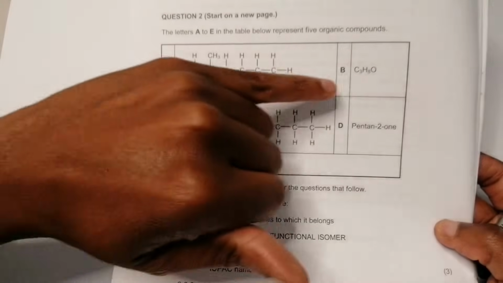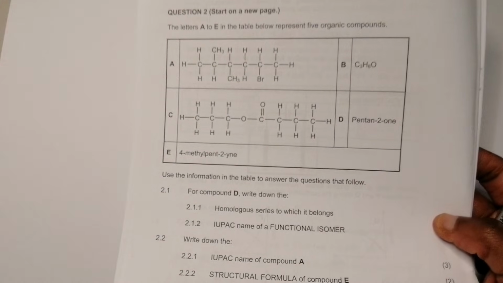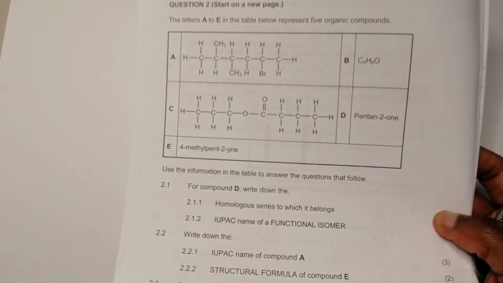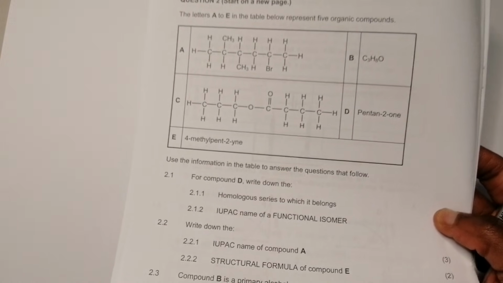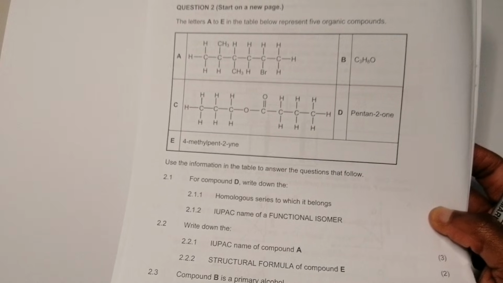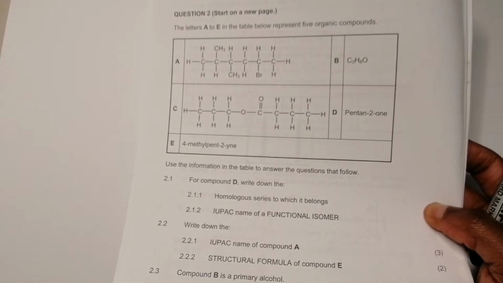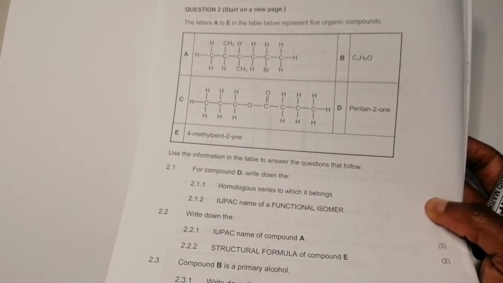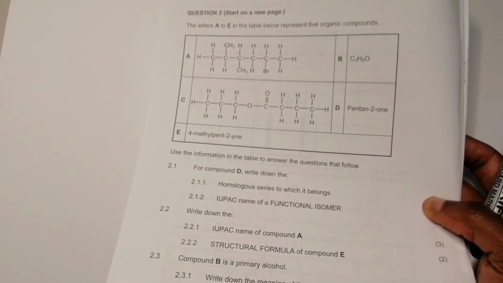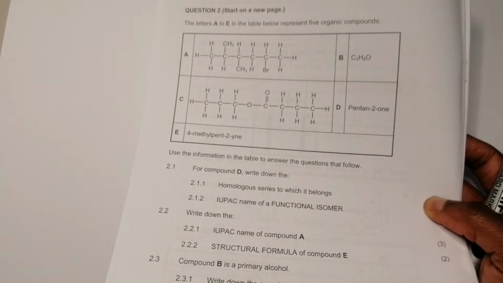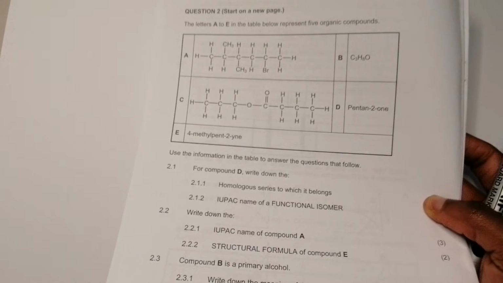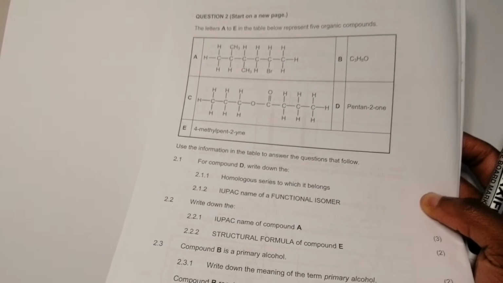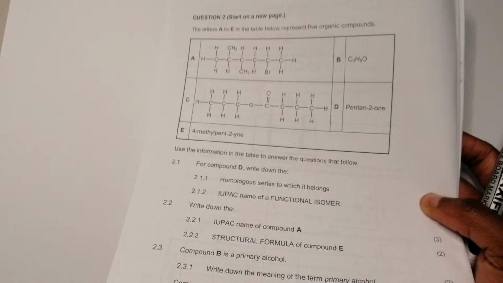And then I've got compound B, C3H8 with an O. So they've written that down in what we call a molecular formula, right? So we're going to see what compound that is. It has 1 oxygen. So there's actually 3 possibilities if it has 1 oxygen. So it's either an alcohol, an aldehyde, or even a ketone, right? So in that case, we'll see which one it belongs to.